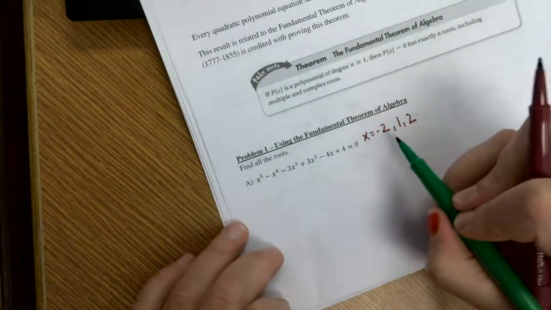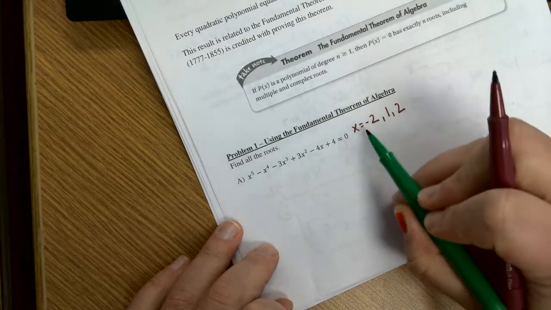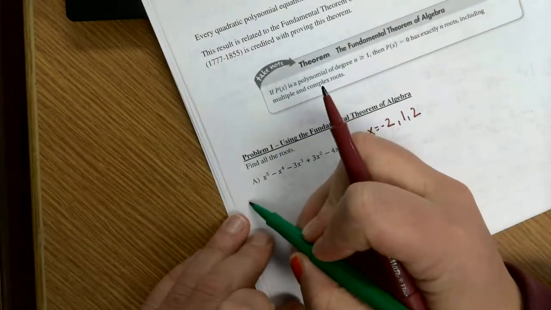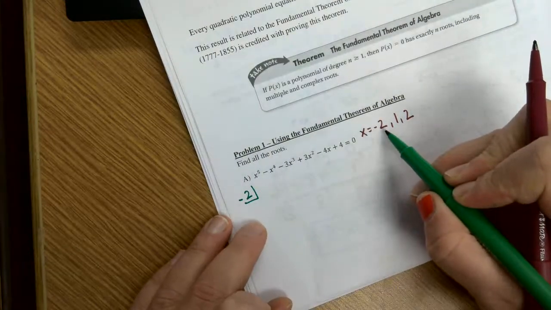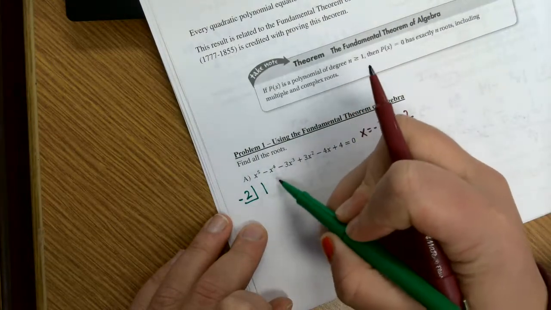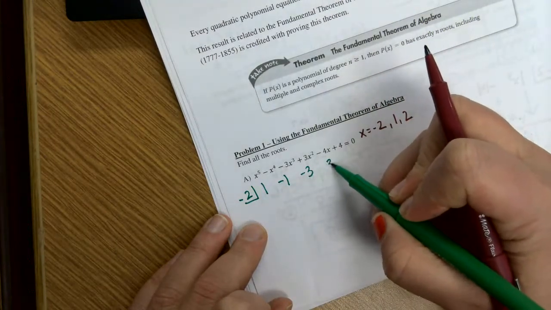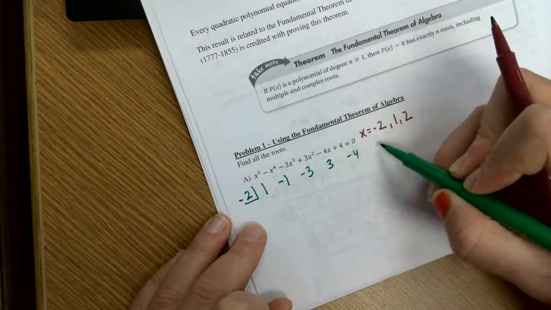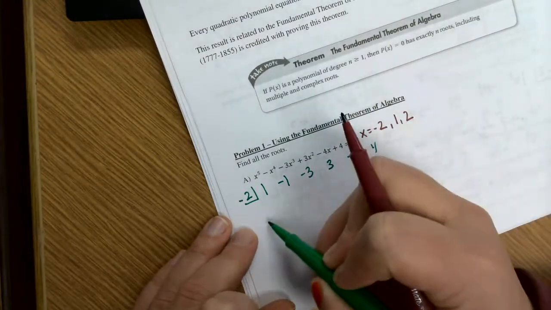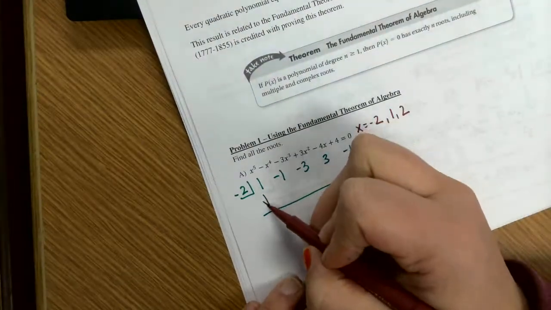So first thing I'm going to do is synthetically divide these zeros out. We already have the 0 by itself, so I already have the option of what's in the box. So -2 first. I'm going to first divide that out. So 1 for the x to the 5th, -1 for x to the 4th, -3 for x cubed, 3 for x squared, -4 for x, and 4 for my number. The first number gets brought down.